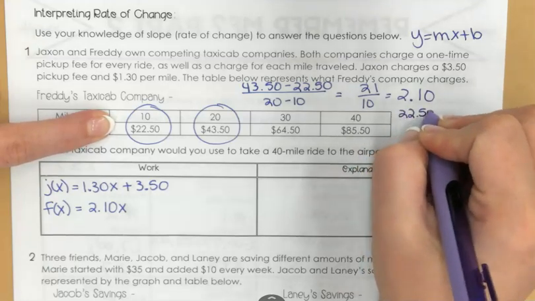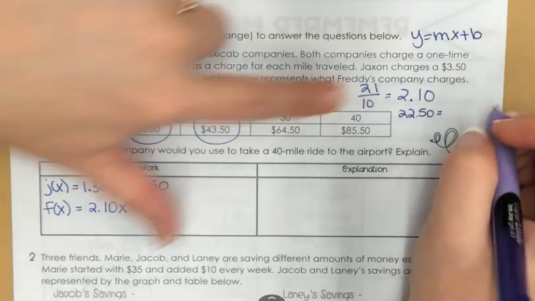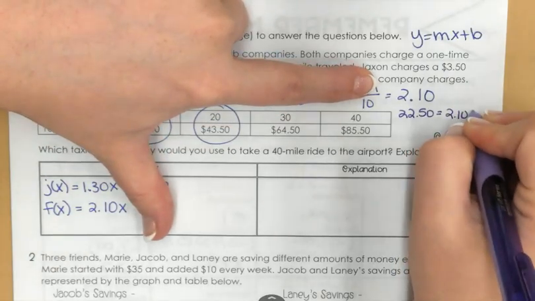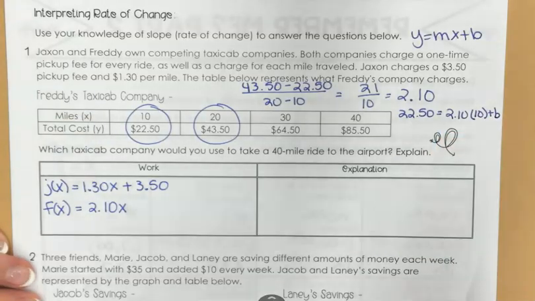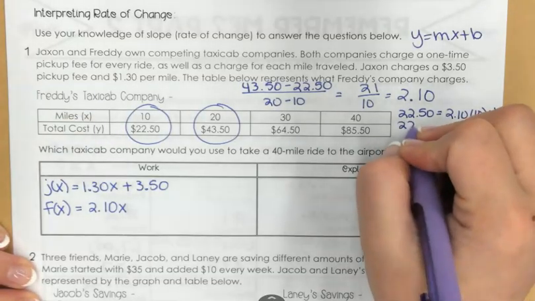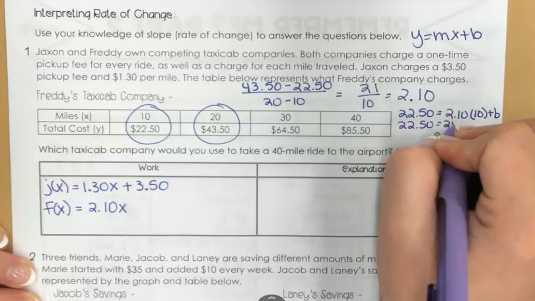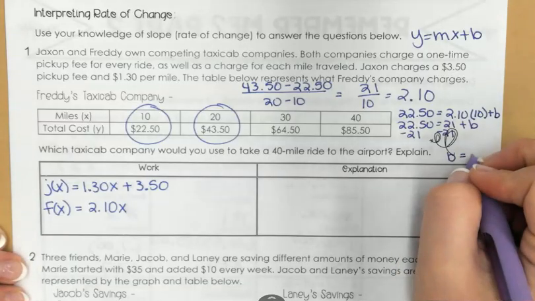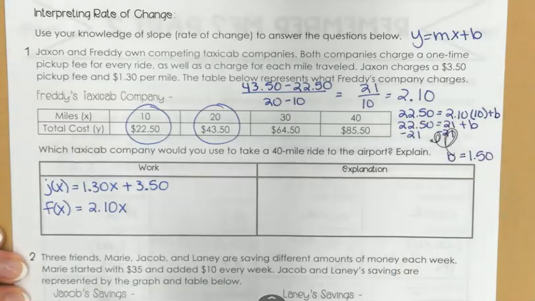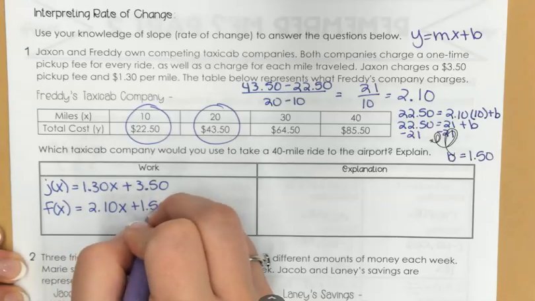So 2250 is going to be equal to my slope, we just calculated it, times my x value 10 plus b. So 2.10 times 10 is 21. So to get b, I'm going to subtract 21 on both sides, and I get that b is $1.50. So his pickup fee is $1.50.